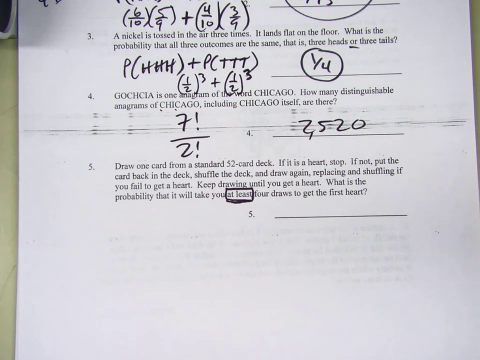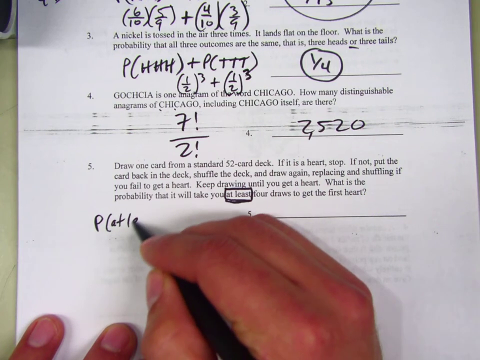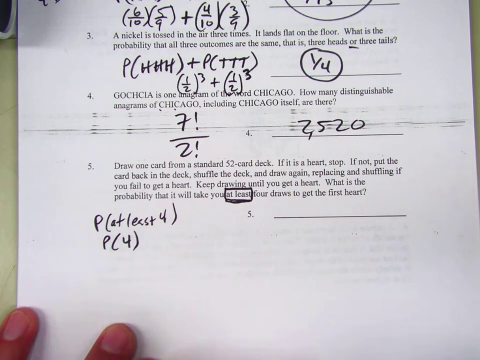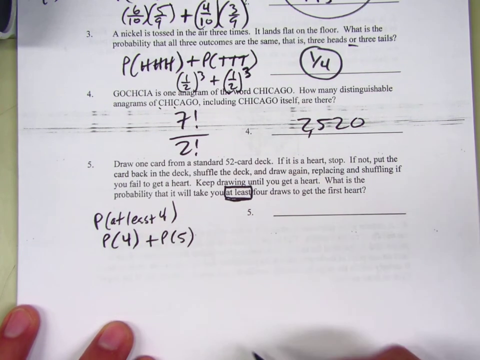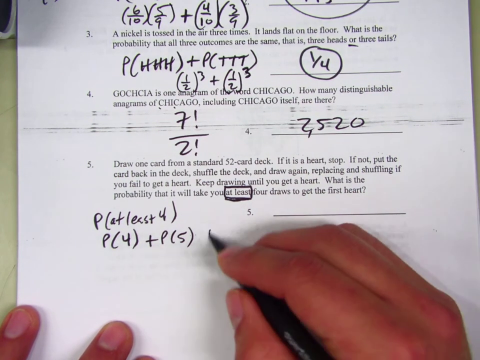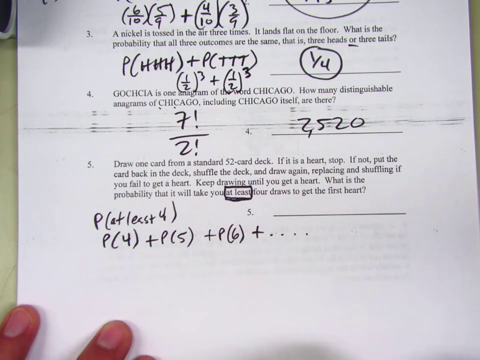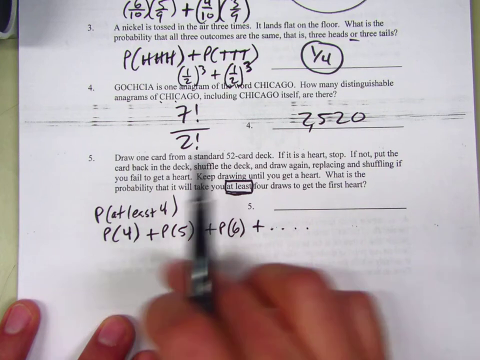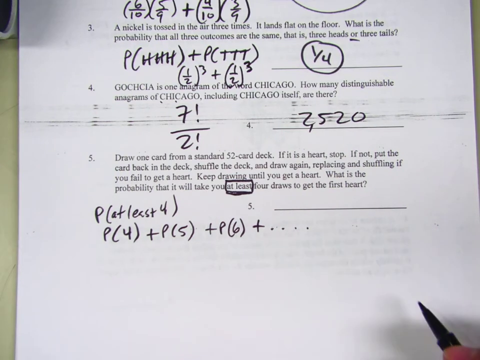Well, if you start breaking it down, at least 4 translates to on the 4th time I get a heart, or on the 5th time I get a heart, right? Do you guys see where I'm going with this? This extends infinitely. So there's really no way to do it directly where you do 4 plus 5 plus. You can't do it because you could be here forever.